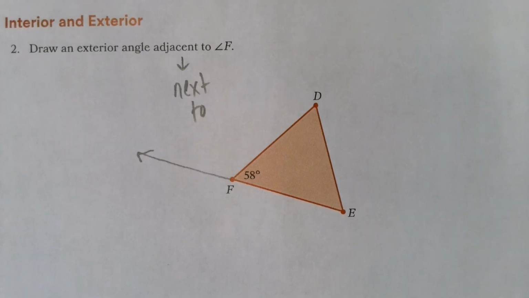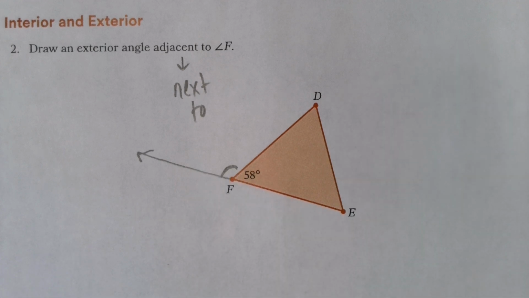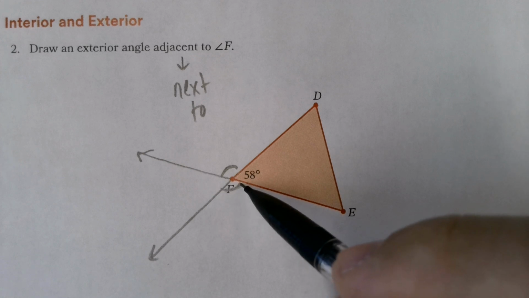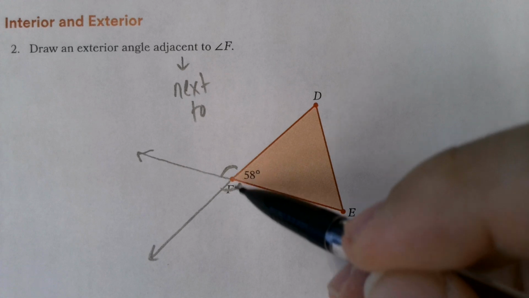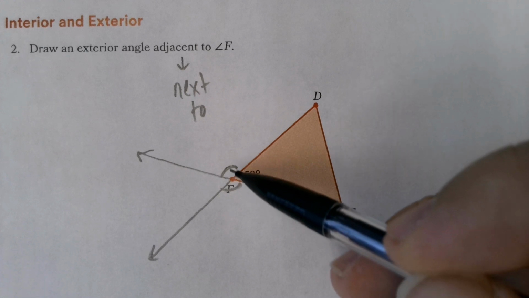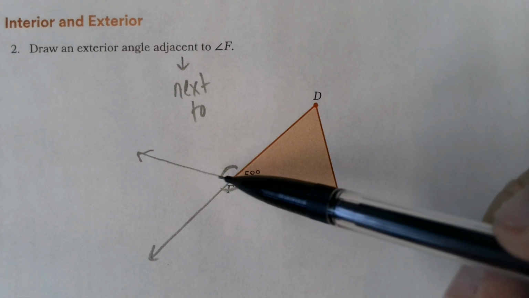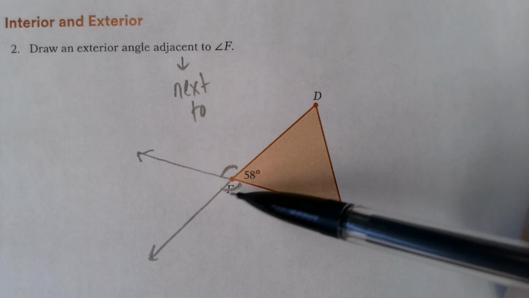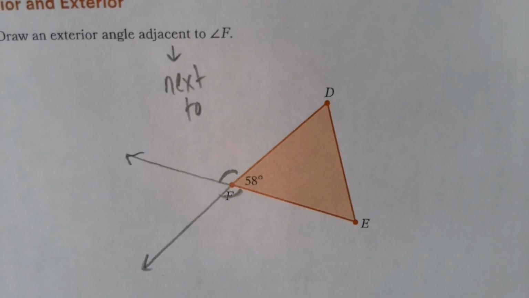Okay. So we can consider this to be an exterior angle, or we could extend the line out this way, and this would be an exterior angle as well. Either one of these two would be classified as that exterior angle for angle F. The exterior angle is just outside, and this is adjacent, so outside and next to angle F. Both of these hit those qualities, so that would be our exterior angle.